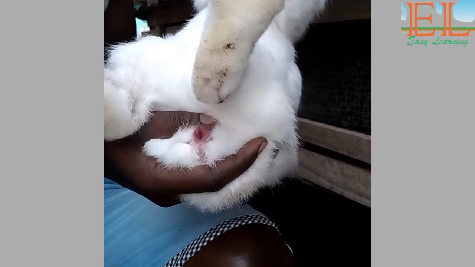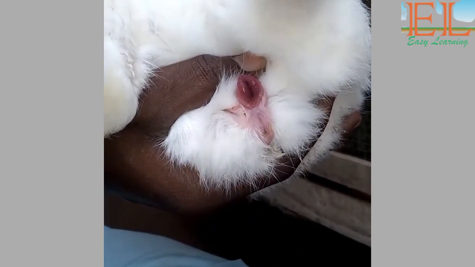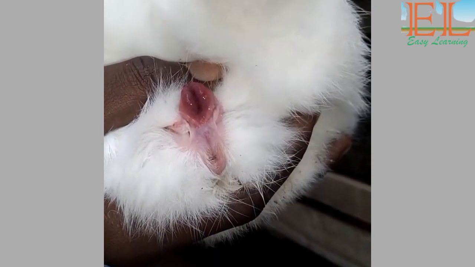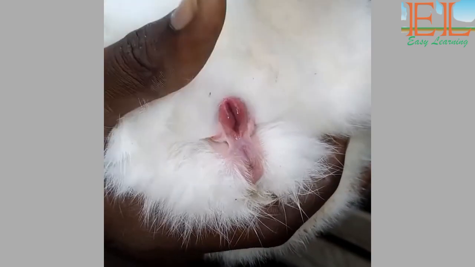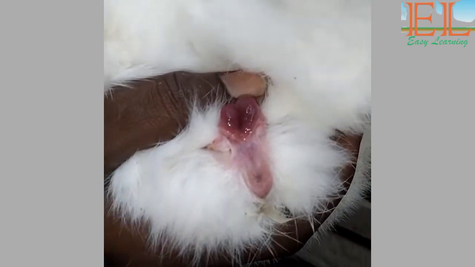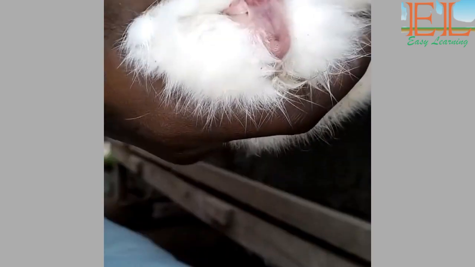You see the vulva is very reddish, pinkish red. That means that it's on serious heat. This shows how serious the female is on heat. So let's check something. I'm going to give it to a male.